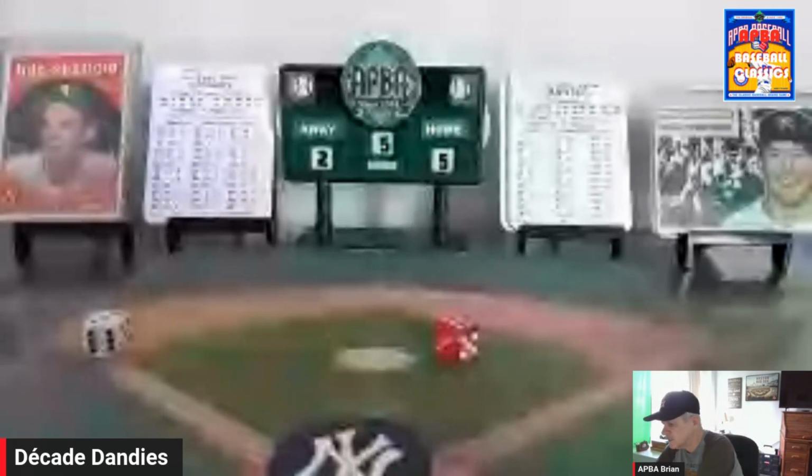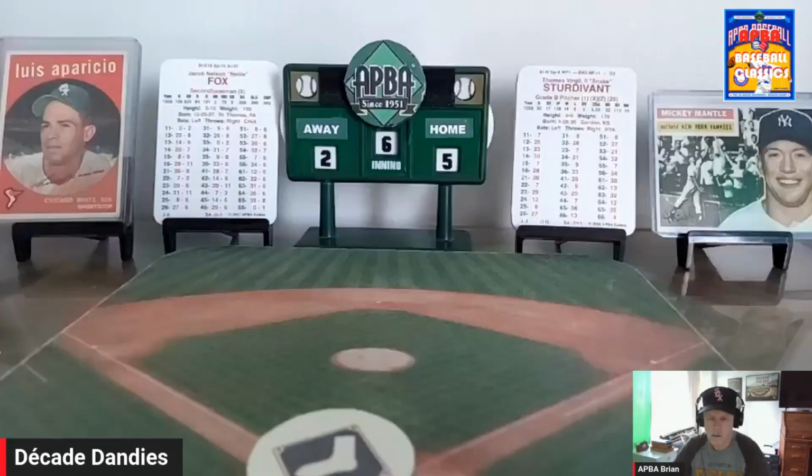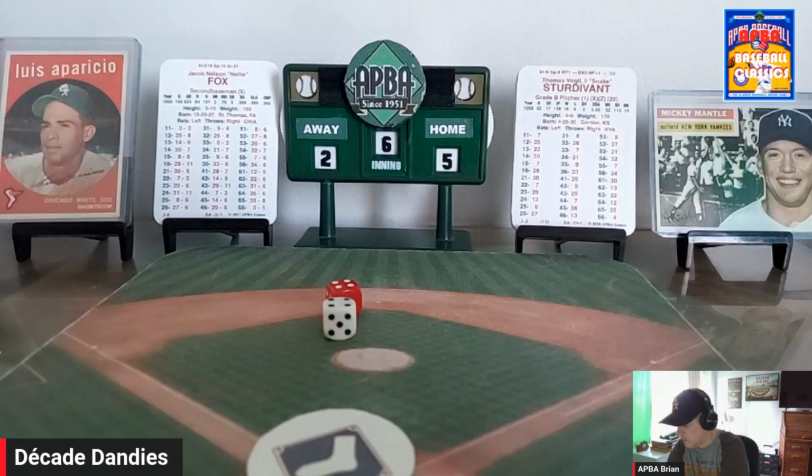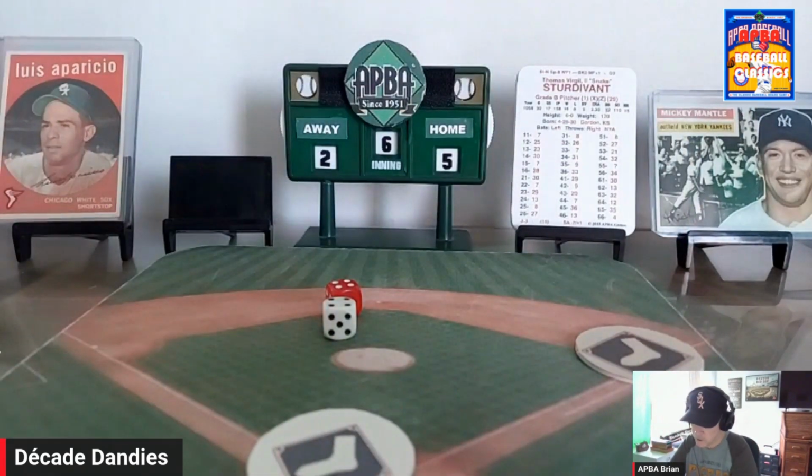We go to the top of the 6th inning. Yankees 5, White Sox 2. Okay, here we are in the top of the 6th inning. Nellie Fox leads off for Chicago. 4-4 roll is a base hit for Nellie Fox. Fox is 2 for 3. He is never a threat to steal. He only stole 5 bases. E18.